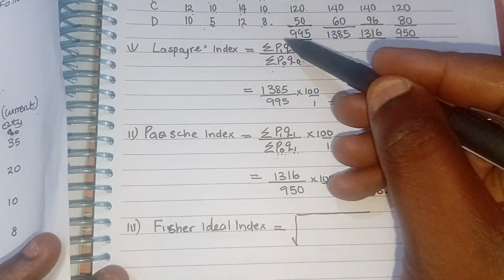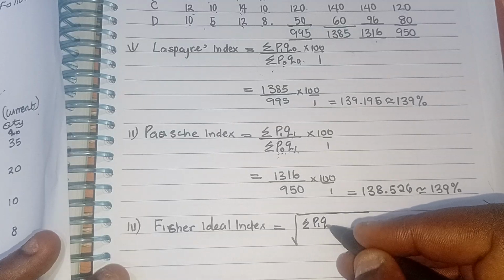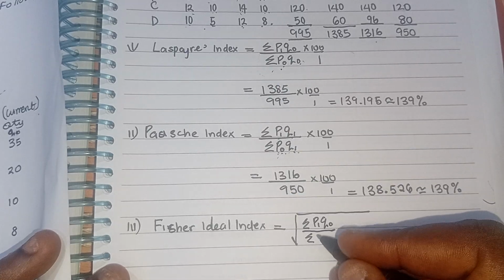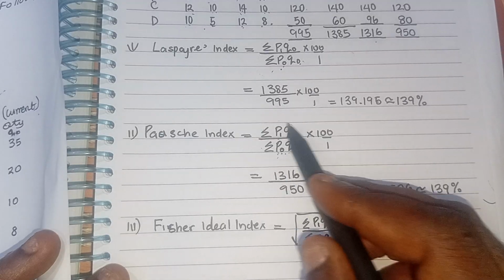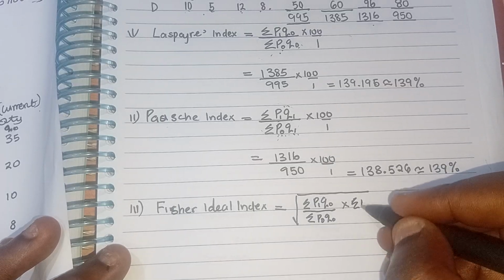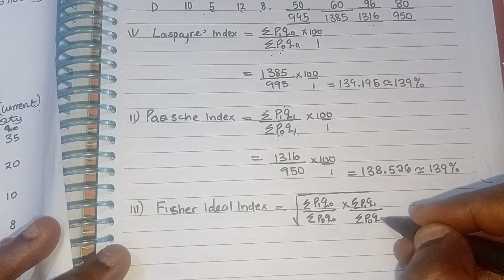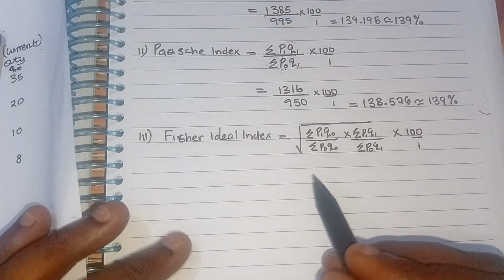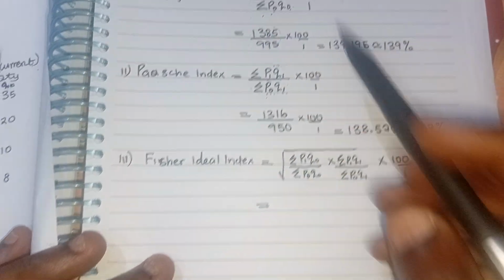Just take this formula, which is summation P1Q0 divided by summation P0Q0, multiplied by the Paasche, which is summation P1Q1 divided by summation P0Q1. Okay, then times 100 all over 1. So all we need to do is to pick this figure.